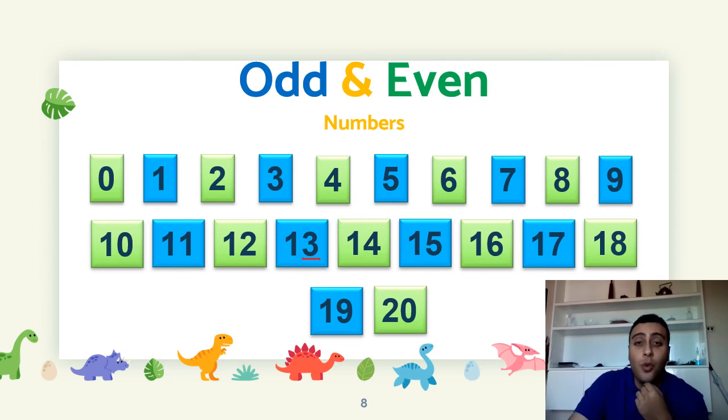Very good. 14. Look at this. The last digit is 4. It's even. What about 15? You see this digit? It's odd. Very good. Now this one, 16. It's even. What about this one? 17. See, this digit is 7. It's odd. 18. Even. 19. Odd. 20. Even.